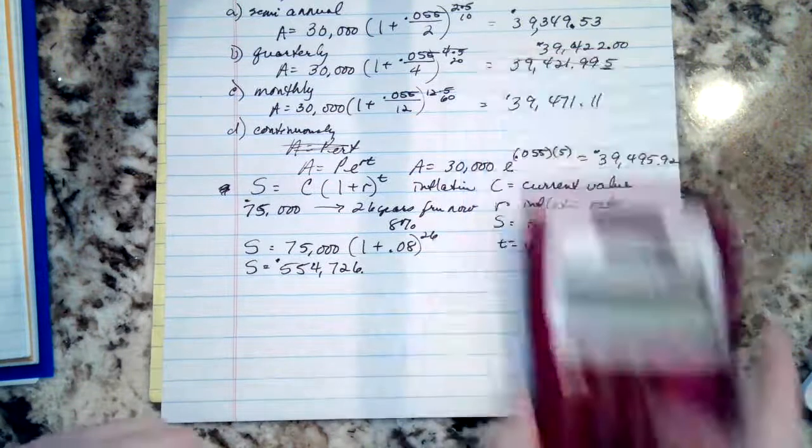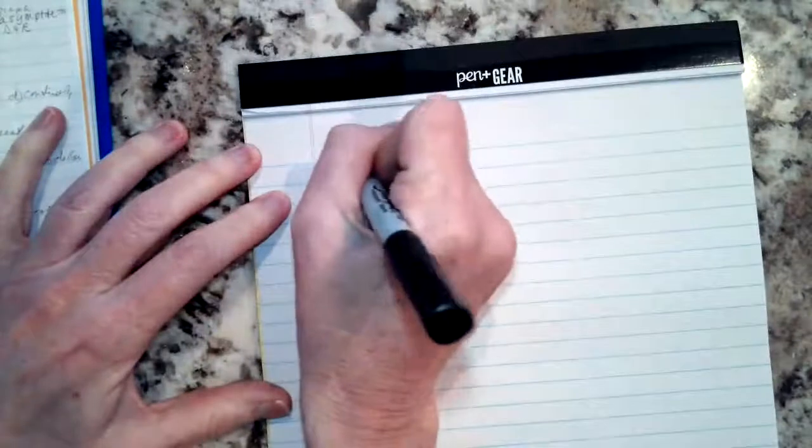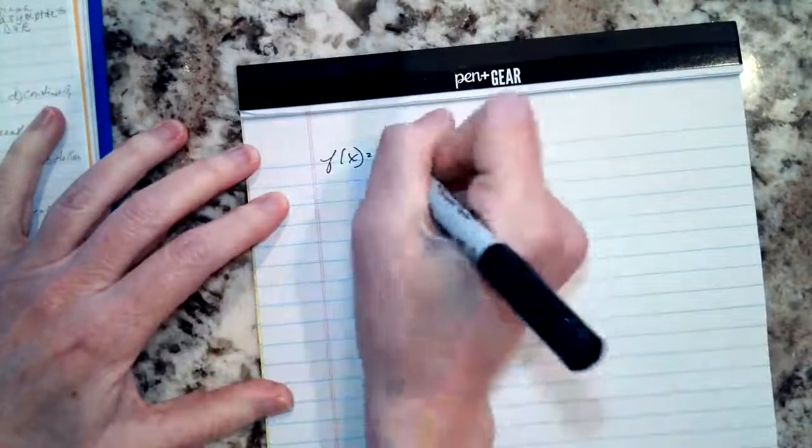Okay, we got 9 minutes for one more problem. Let's look at our one more problem. I think I'm going to start on a fresh sheet of paper. I don't know what the inflation rate is right now. Does anybody know the annual inflation rate? It's not 8% though.